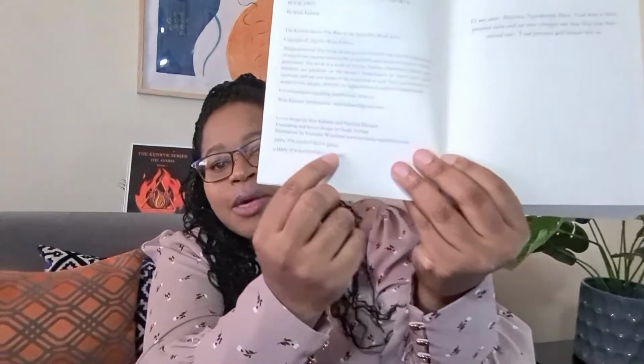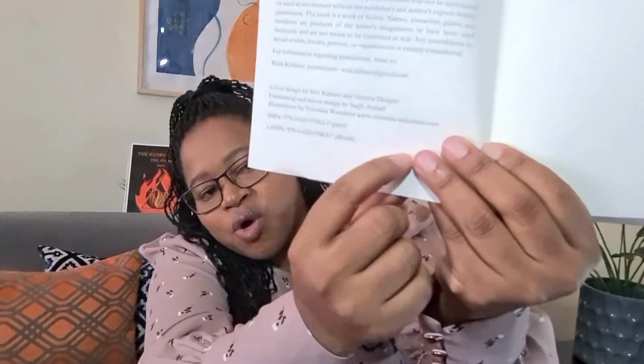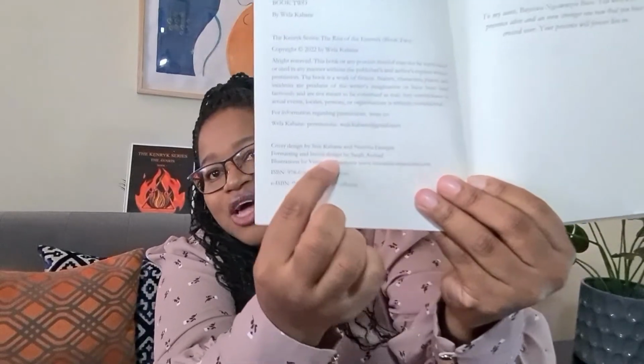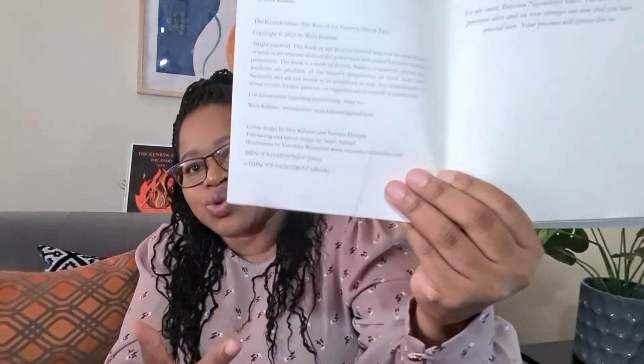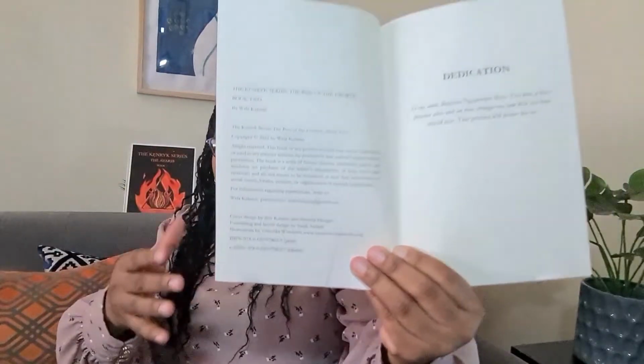And if you notice, I put in my ISBN right there as well, both for the ebook and for the paperback. I then went on to acknowledge the people that illustrated my book, that formatted it, and that did the cover. You don't have to do that, but I prefer to because these are the people that helped me make this book what it is right now.